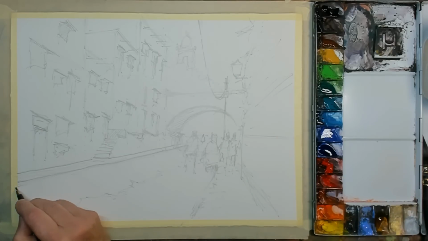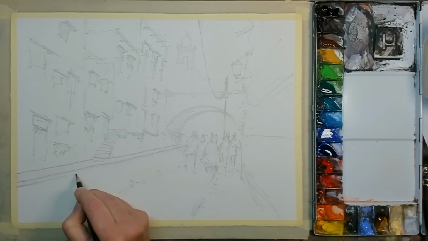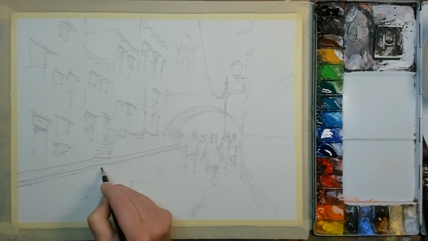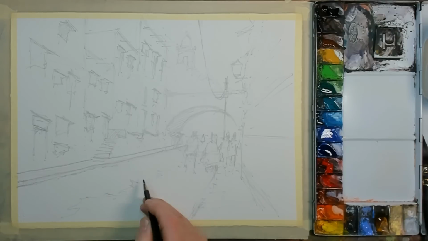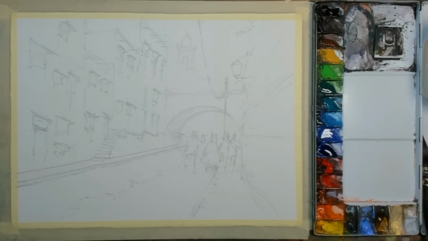And of course the actual side of the pavement is that sort of thickness, again going narrower up the street. That is it, the drawing done for me.